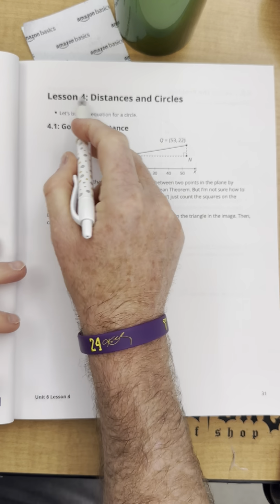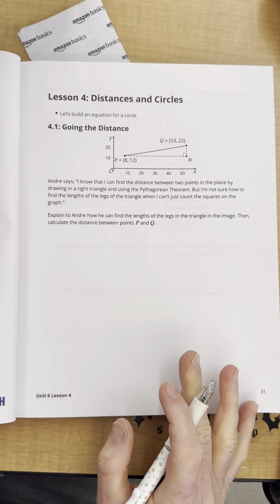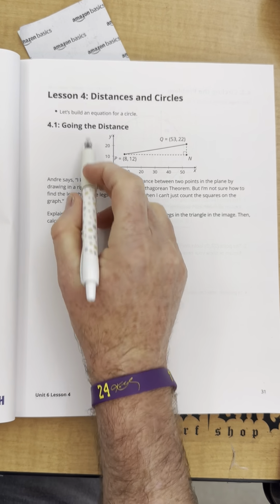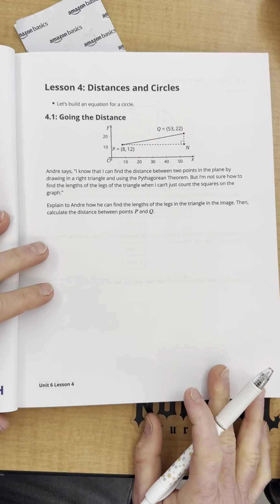All right, here we go. Lesson 4, distances and circles. Let's build an equation for a circle. That's the goal for this lesson.